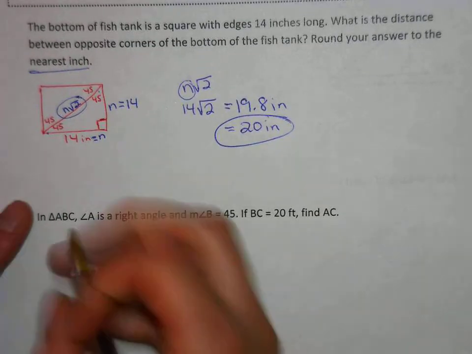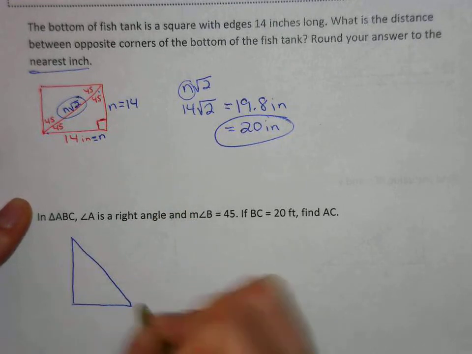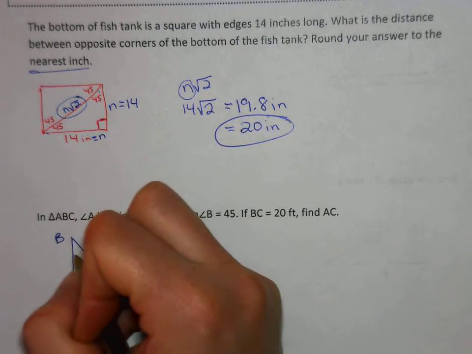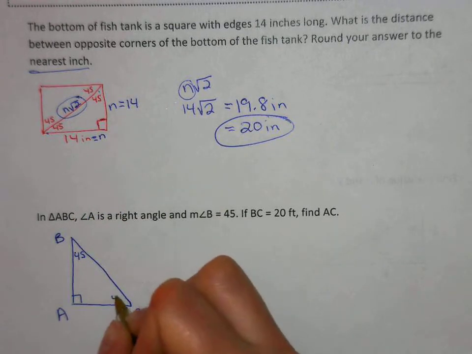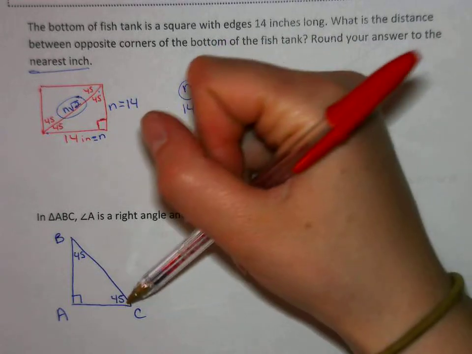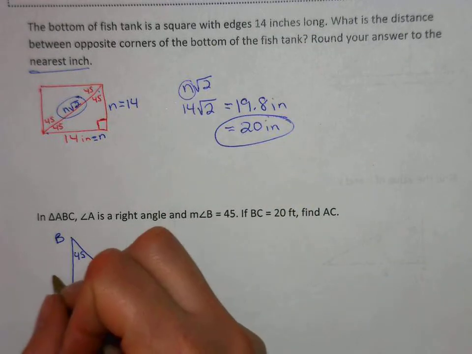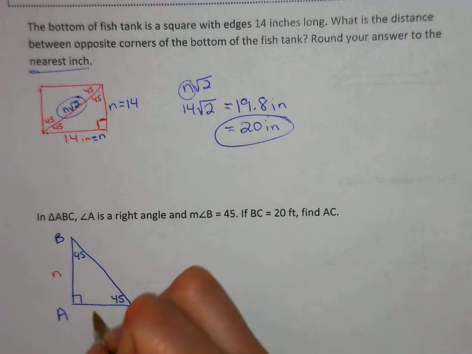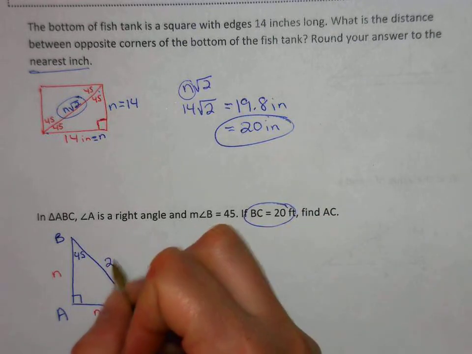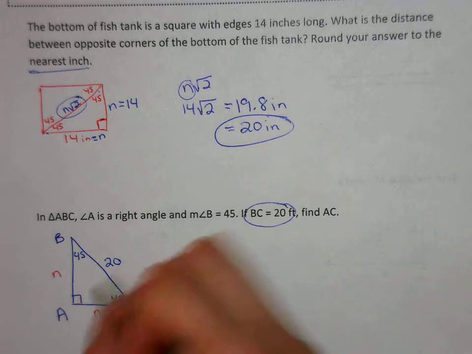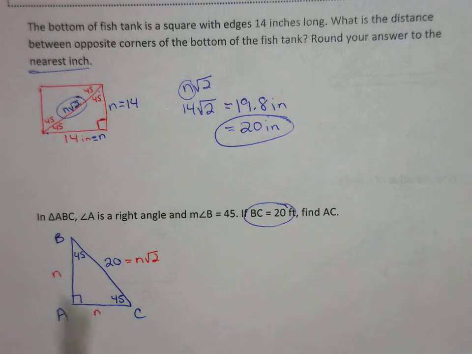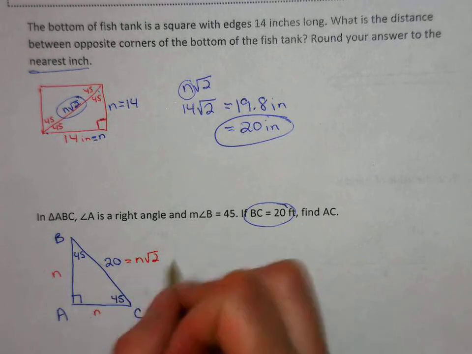So the length from one corner to the opposite corner in this fish tank is 20 inches. So here we have triangle ABC, and it states that angle A is our right angle. Angle B is 45 degrees, so that means that angle C also has to be 45 degrees. So first step, we always want to label. Across from 45 degrees is always n, so these two are n. We also know that the length from B to C is 20 feet. We know across from the 90 degrees is n square root of 2. So in this case, we don't know what n equals, but we do have this equation right here.